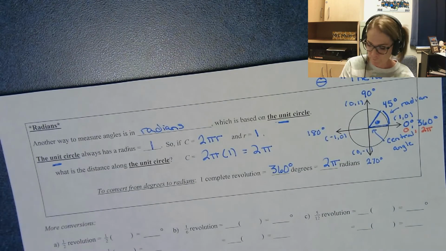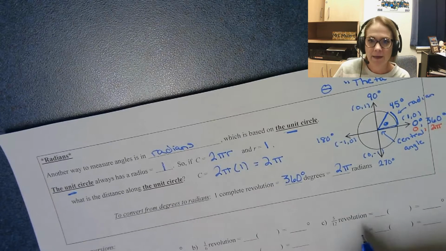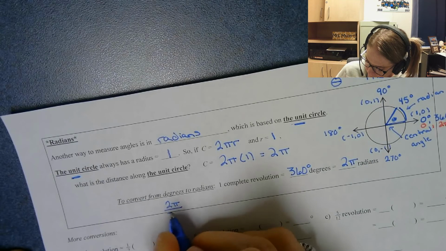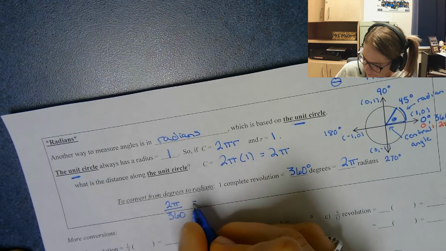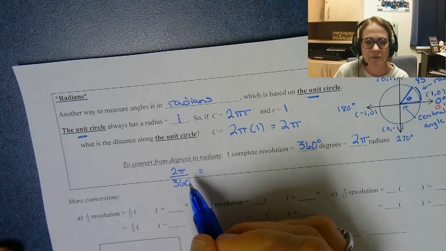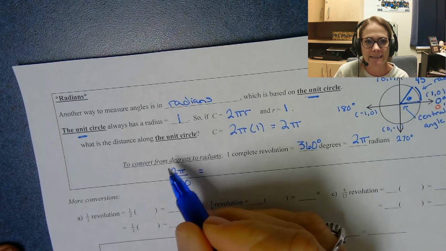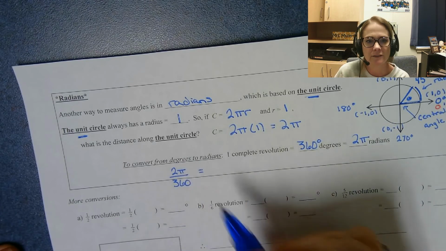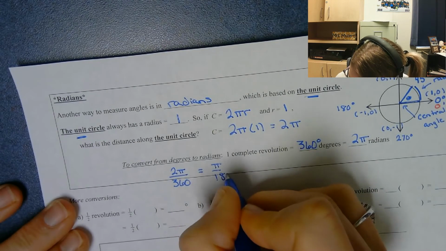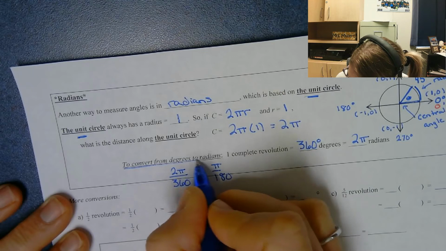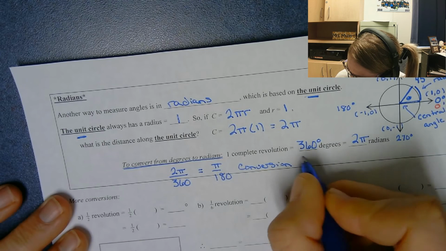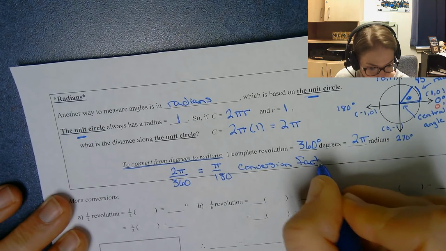To convert, we're going to use the fact that 2 pi over 360 is going to be our conversion factor. For example, when you are converting feet to miles, you use these dimensional analysis type fractions to get things to cancel out. The same thing is going to happen here. We're going to use pi over 180 when we convert from degrees to radians. This is our conversion factor. That's going to come into play real soon.